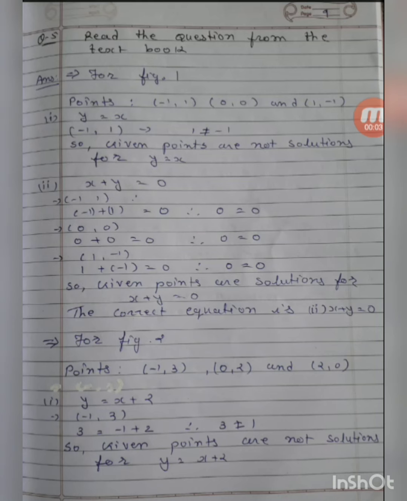Now question number 5. Read the question from the textbook. In the textbook you see, in question number 5, there are 2 figures, and the question is, from the choices given below, choose the equation whose graph is given in figure 4.6 and 4.7. Here figure 4.6 gives 3 points, (minus 1, 1), (0, 0) and (1, minus 1), and gives the 4 equations. We put the value in each equation for the 3 points and then find the correct equation.